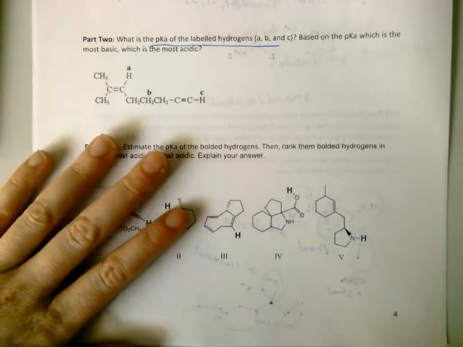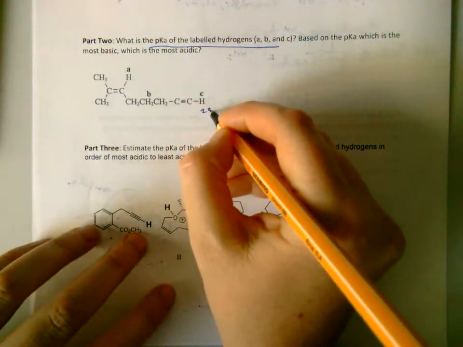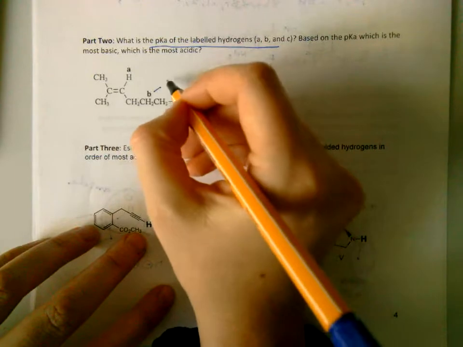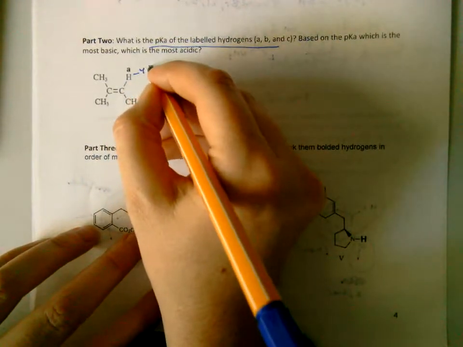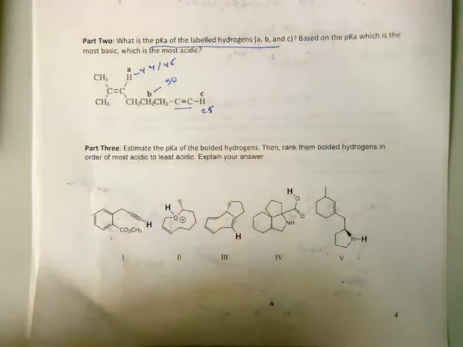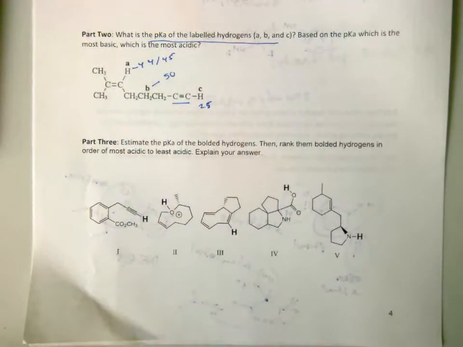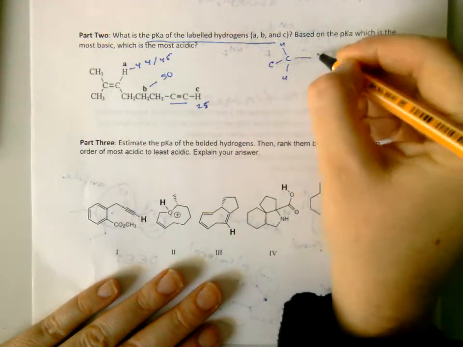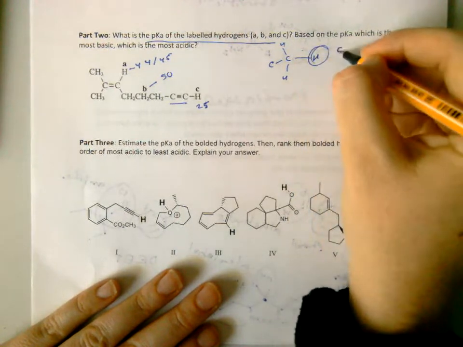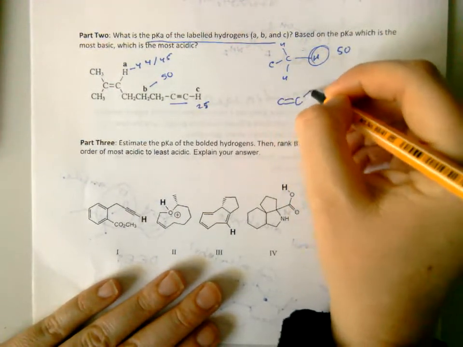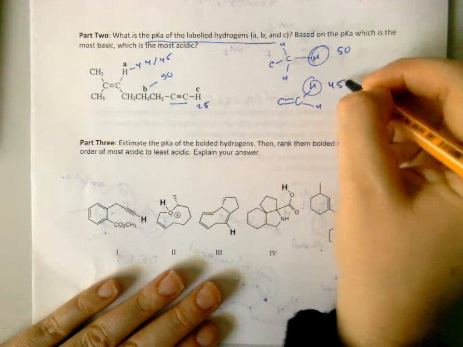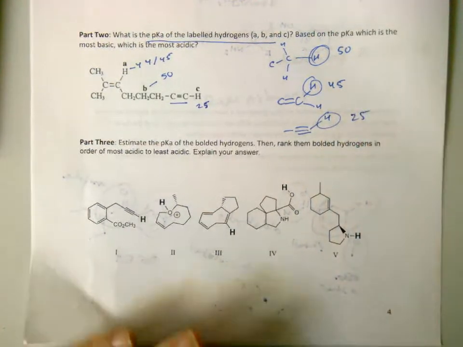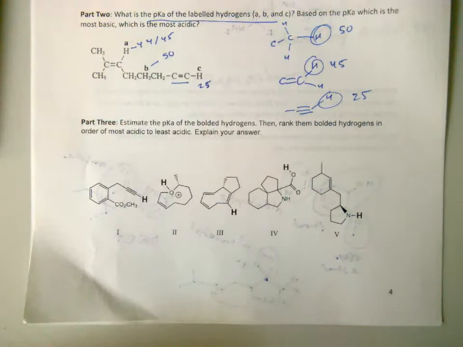So I will say, based on the pKa table, this pKa is about 25 off of a carbon-carbon triple bond. Off of a carbon-carbon single bond, it's 50, and off of a carbon-carbon double bond, it's 44 or 45. So I just remember 45, 50, 25 for those. If it's carbon with 3 other things bonded to it, this hydrogen has a pKa 50. It does not want to be given up. This has 45, also does not really want to be given up. This, because of the S character, is 25, and it's more willing to be given up. Okay.